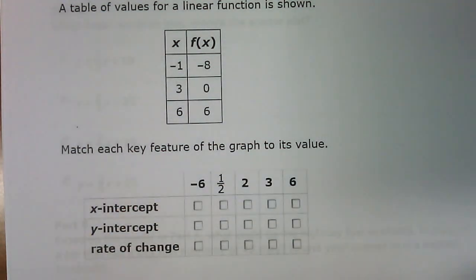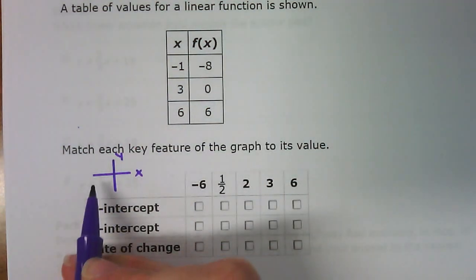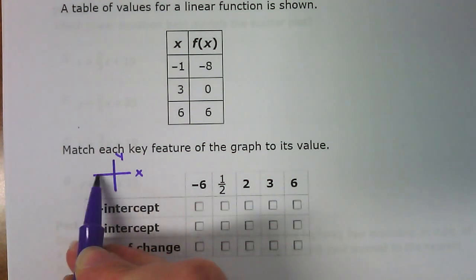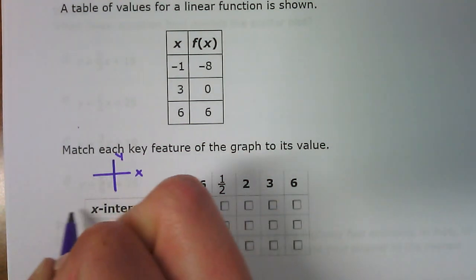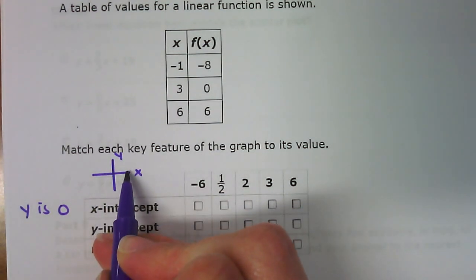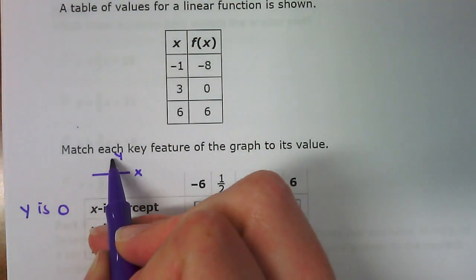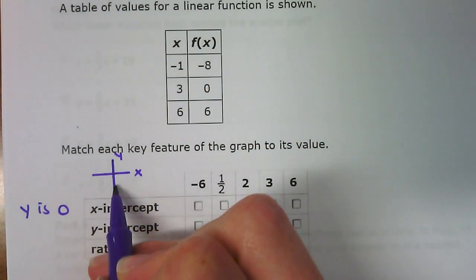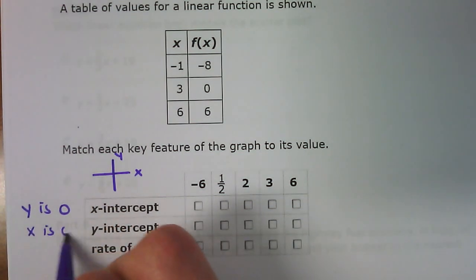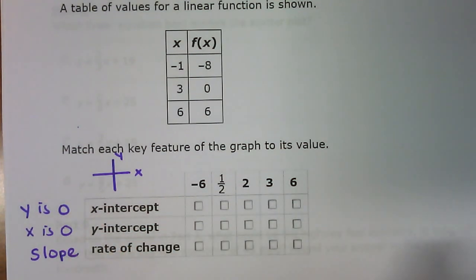So when I have an x-intercept, if I think about what my graph looks like, this is x, this is y. X-intercept is asking me when does it touch this x-axis. Everything on this x-axis has a y value of 0. Right? Every point on here, the y value is 0. And then if I want the y-intercept, I'm asking when does the line touch this axis, and everything on this, the x is 0. Rate of change is another word for slope.